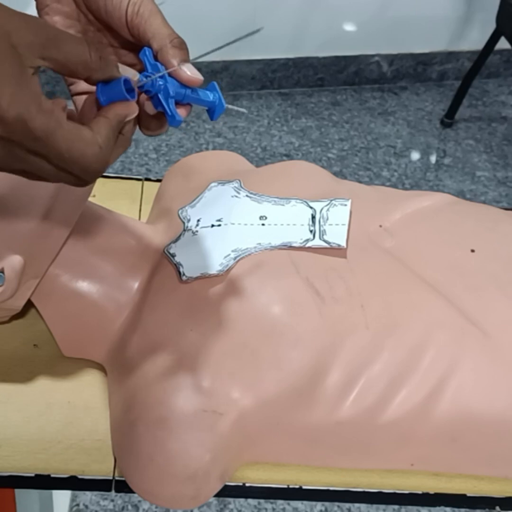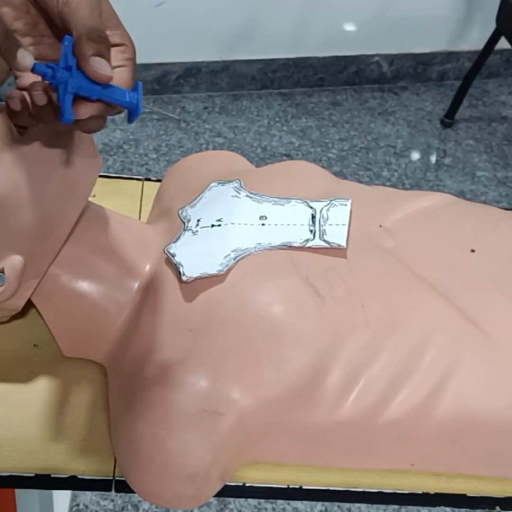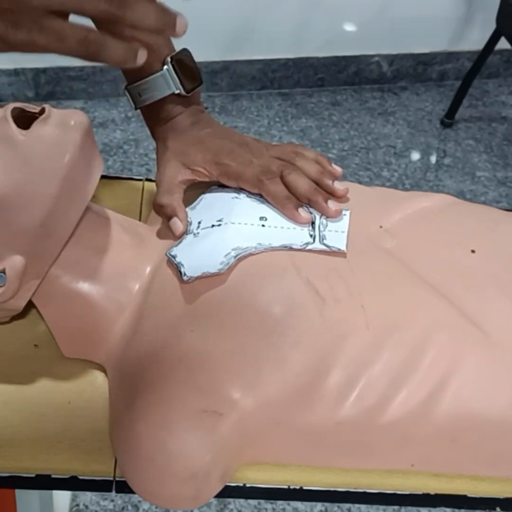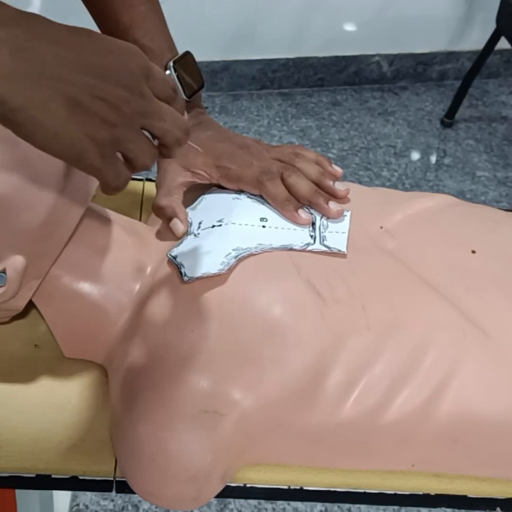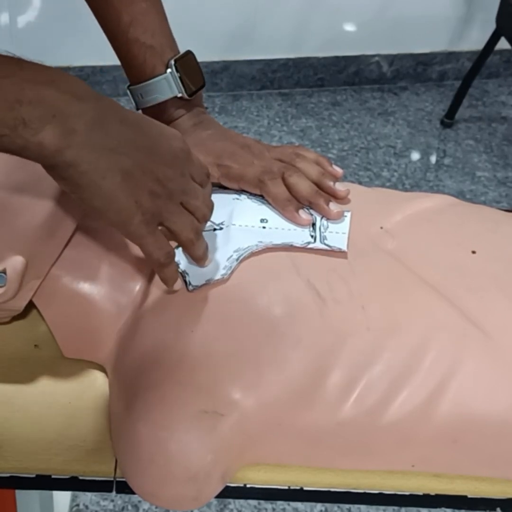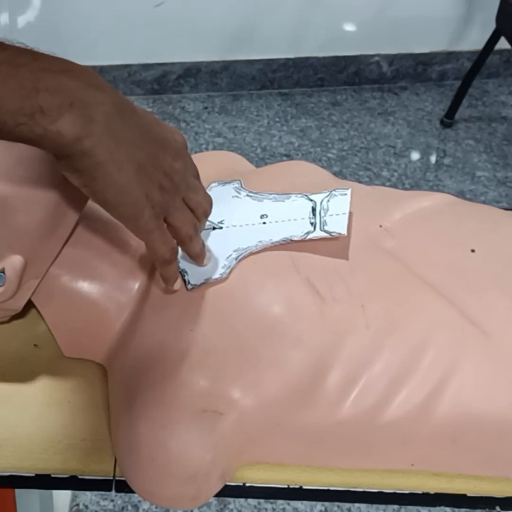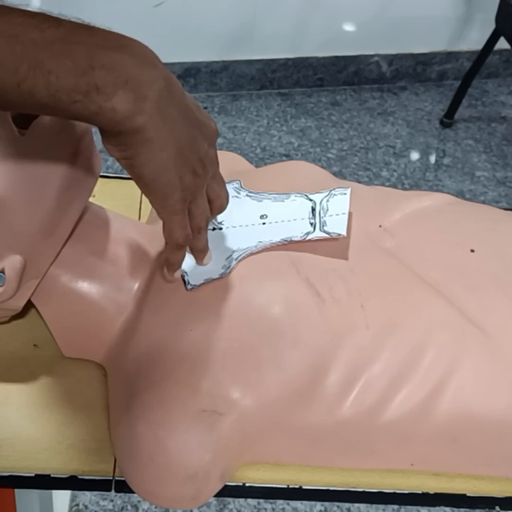Then connect whatever drugs you are going to give, or connect the fluids. Just remember: first clean and sterilize the area, then allow it to dry. After drying, place the needle in the particular area and give some pressure. At first it will feel harder, because we are drilling through the cortex part of the bone.